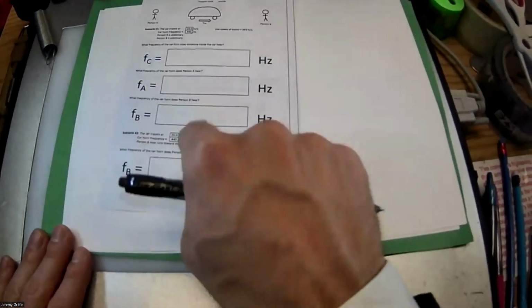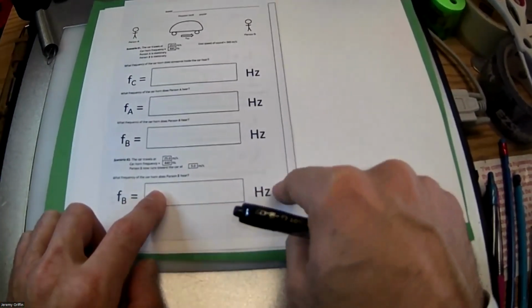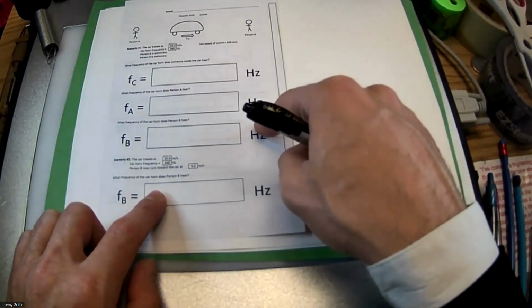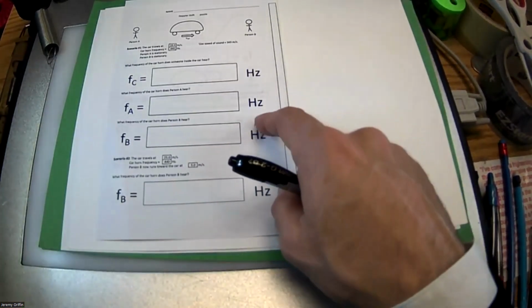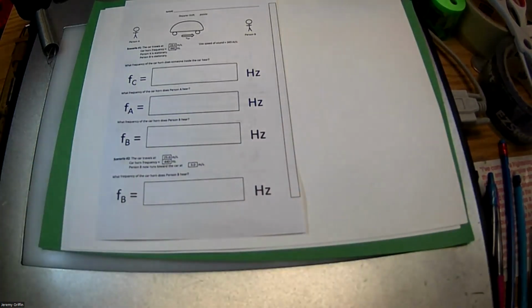Hey, do you guys think that this last box is going to be some number of hertz that's even greater than the previous box? I think it will be. Okay. Let's try. Let's go.